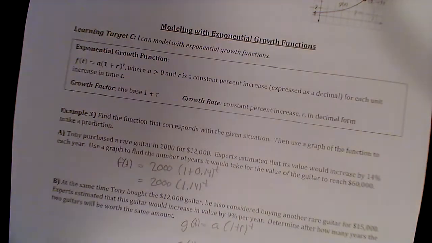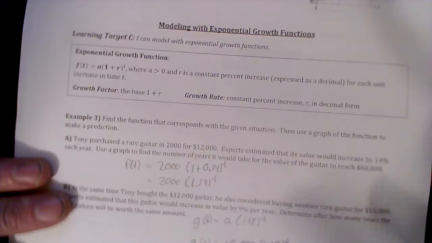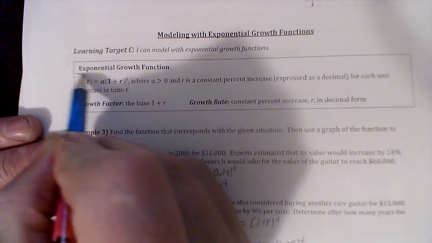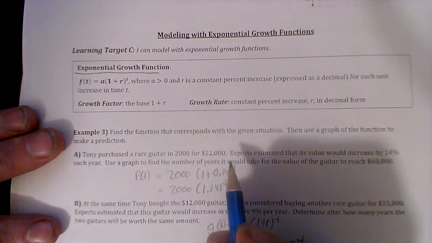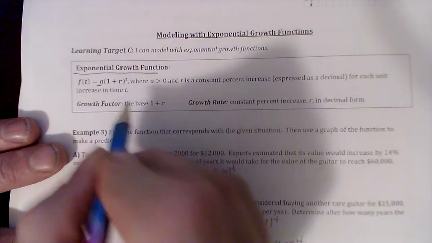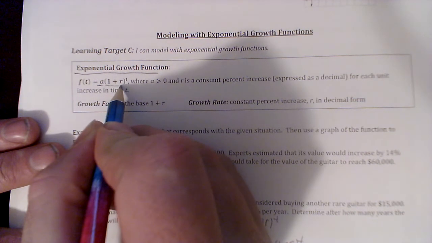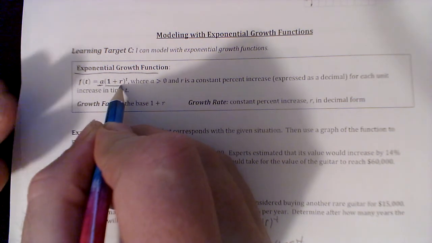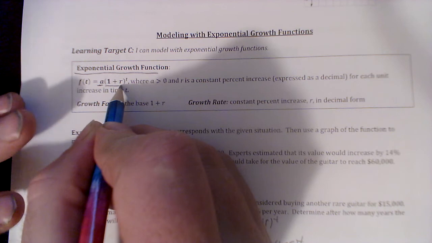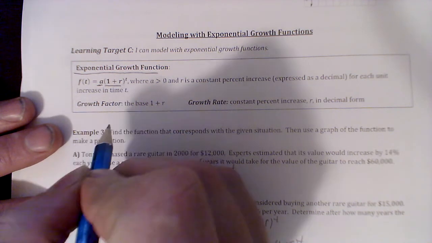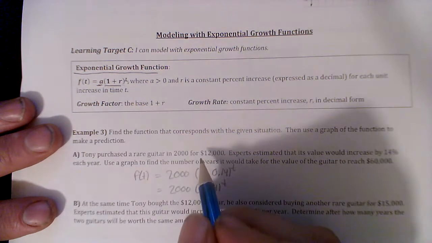Alright, you might remember talking a little bit about this when we were studying for our last quiz. We have something called the exponential growth rate function, which is just really A, which is your start, times 1 plus whatever you're growing by, right? So if I had a 2% rate I'm growing by, it's going to be 1.02. And t is generally your time.